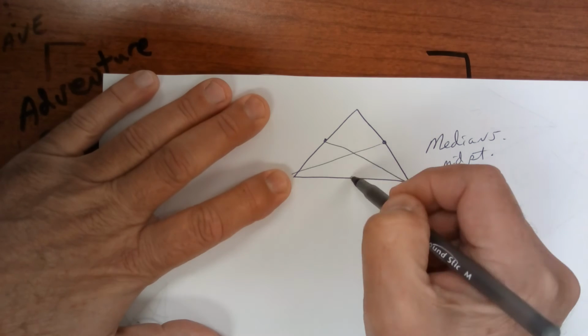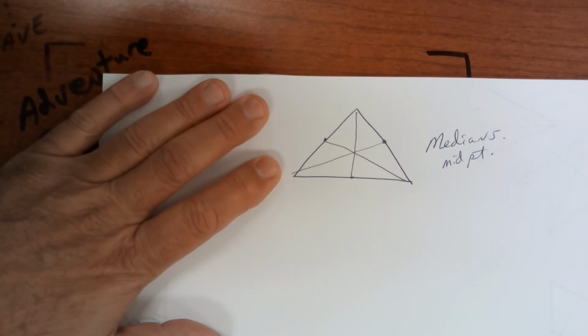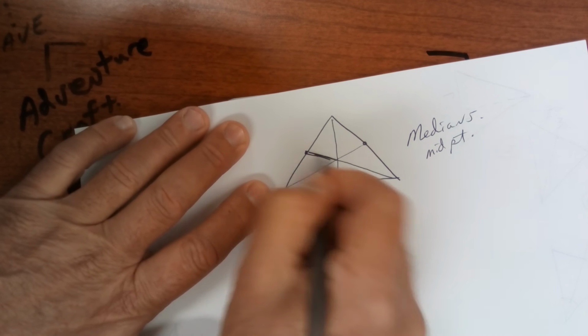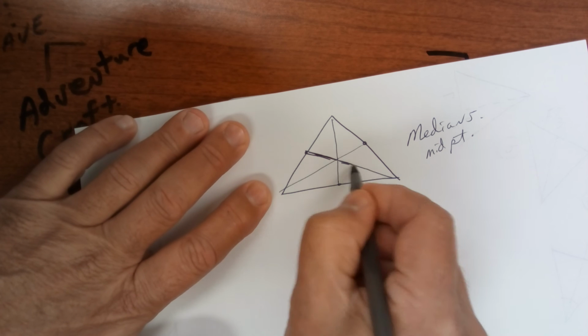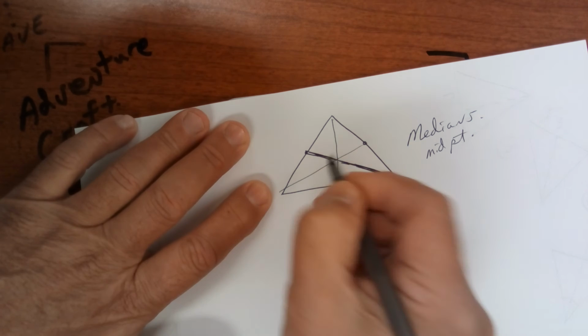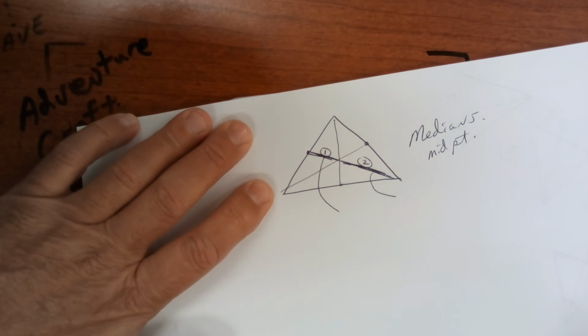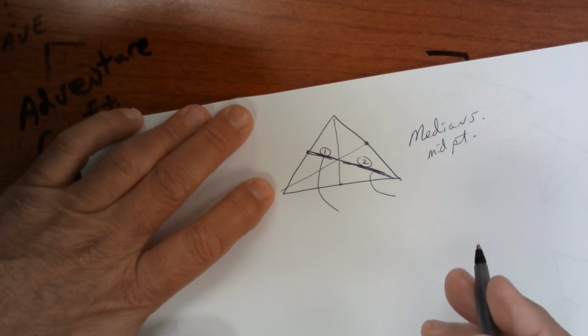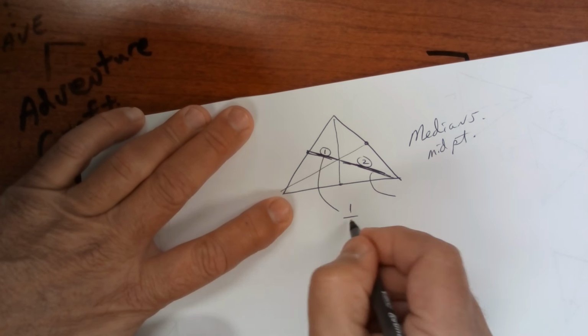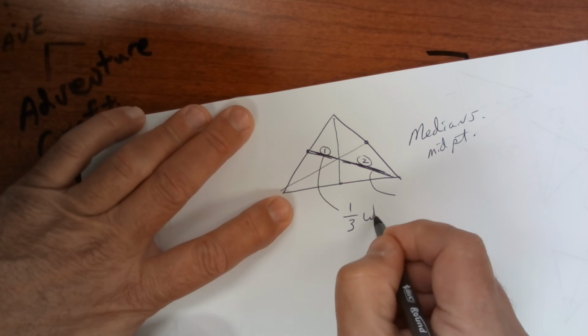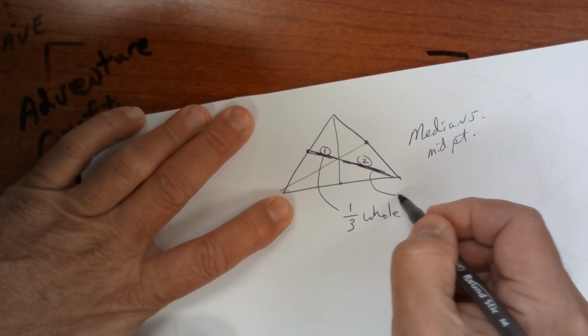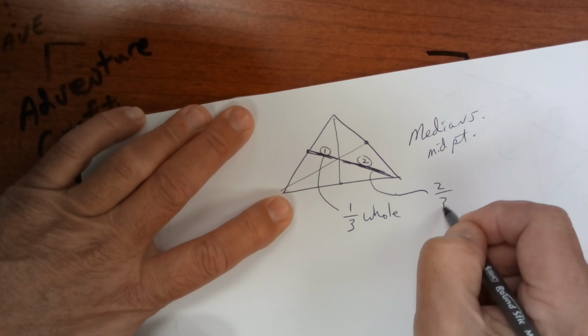Now, one thing I didn't tell you is this short piece, and then you got a long piece. So you have two pieces here. You have a short piece and a long piece. What I didn't tell you is the short piece is 1/3 of the whole thing. And the long piece is 2/3 of the whole thing.